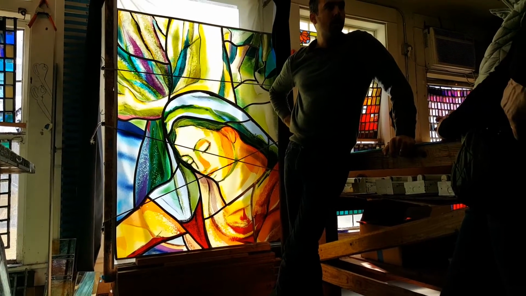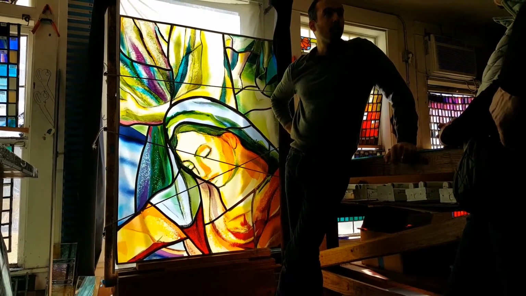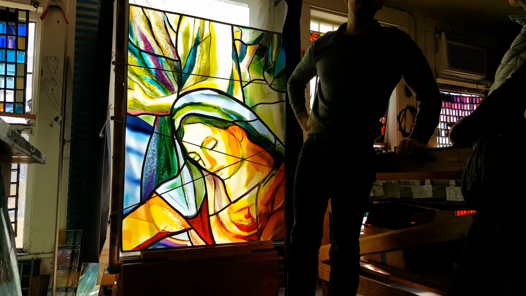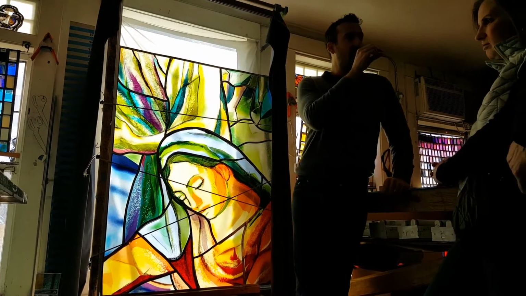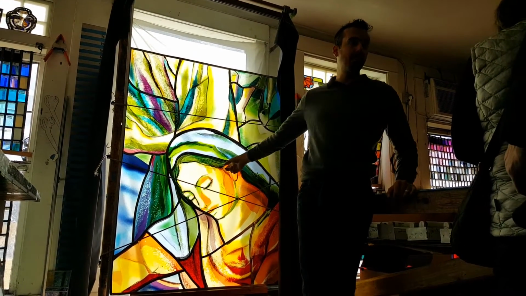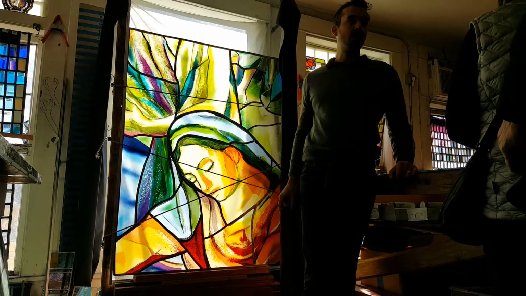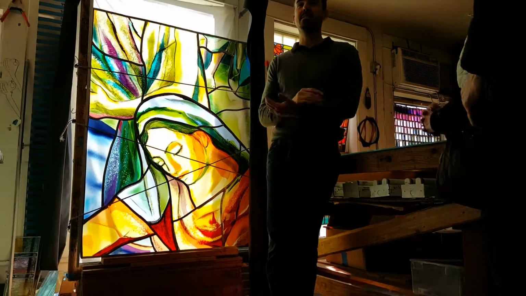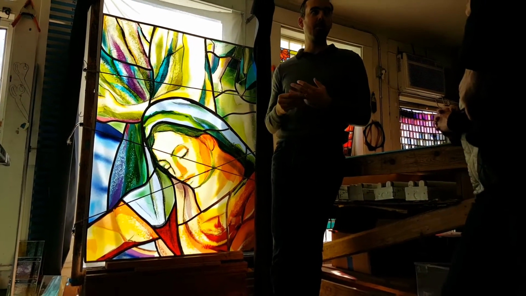what kind of weight is each of these? Oh, it's heavy. I mean, if you think about it, a single sheet of glass can be 2 to 3 millimeters. So when you make a traditional stained glass window, that's what you're dealing with. These pieces are all 6 millimeters thick. And each panel is going to be 100 pounds. So if you do the math on that, that's 16,000 pounds. 8 tons is what the window weighs.